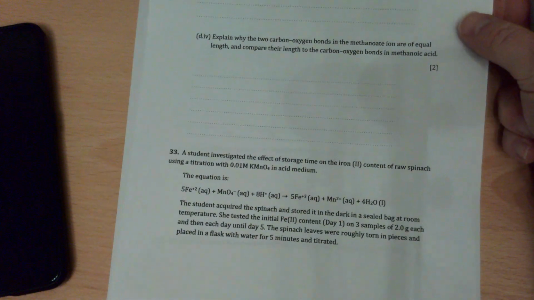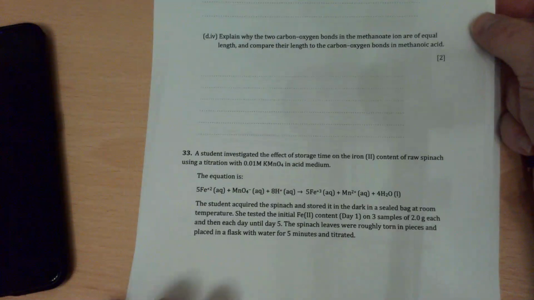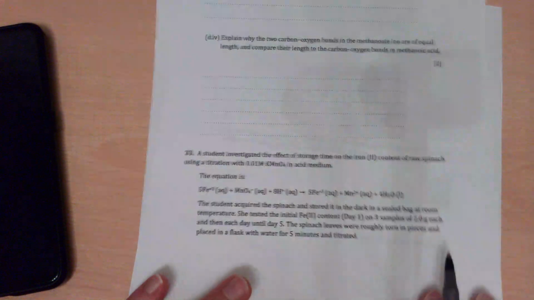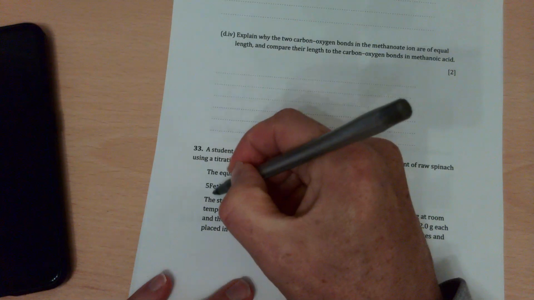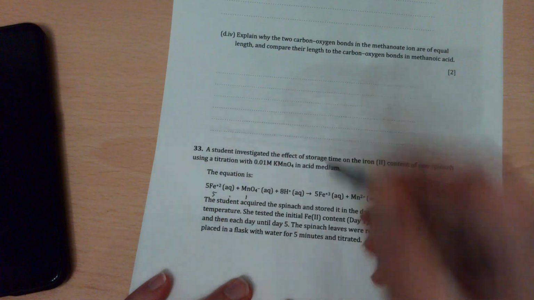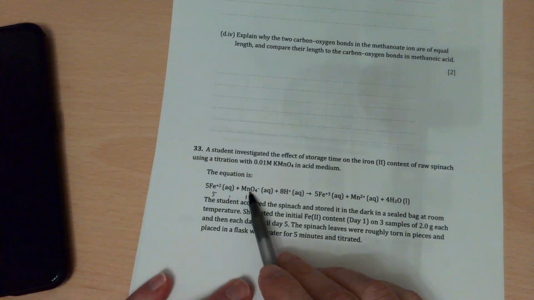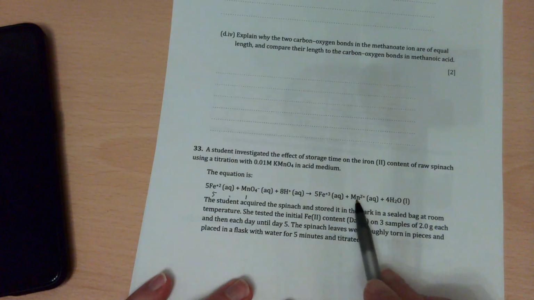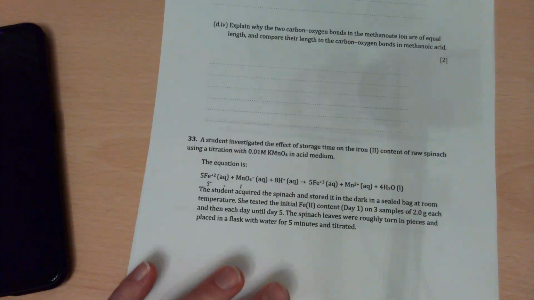The next question was around a redox titration. People always find redox titrations difficult, but they're exactly the same as titrations, except usually the ratios are different and you don't need an indicator. You don't need an indicator because the permanganate, which is purple, changes colour when the reaction takes place. This is a very strong purple colour, this is a pale pink colour. Everything else is just the same as any other titration.